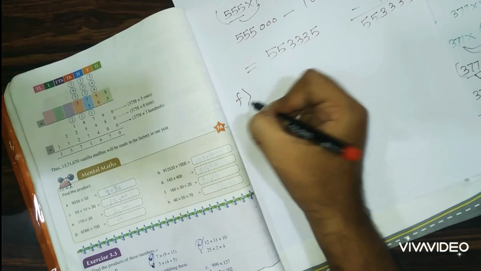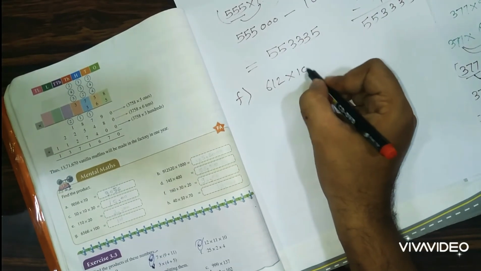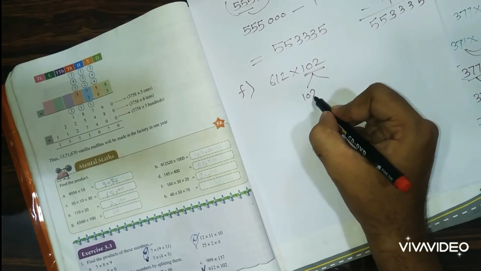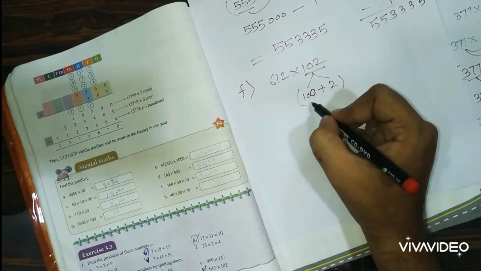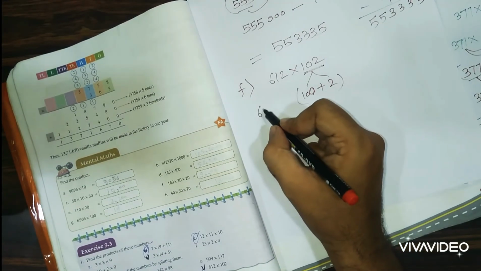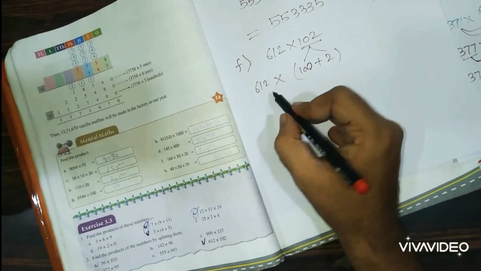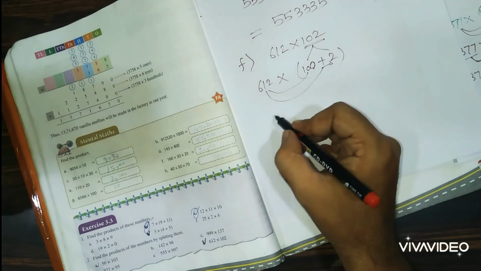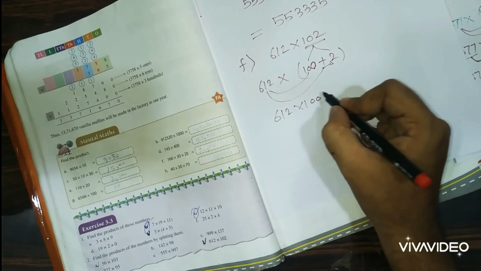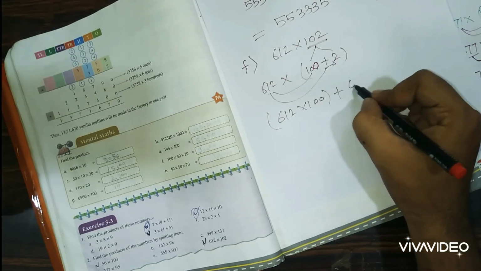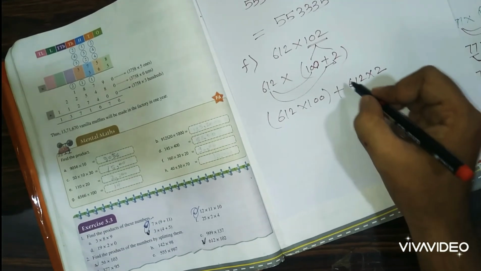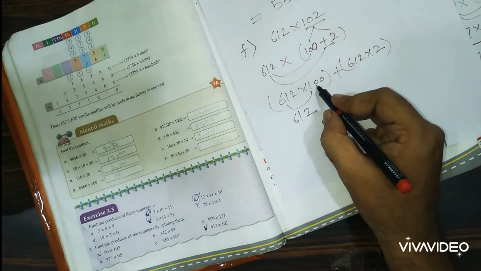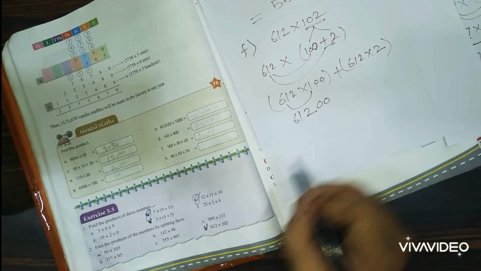Last example is F. This will be 612 multiplied by 102. Observe this 102 carefully. This is close to 100, so it can be split as 100 plus 2. 612 multiplied by 100 plus 2. So we will multiply 612 by 100 and then 612 by 2. So 612 multiplied by 100 in a bracket plus 612 multiplied by 2. 612 ones are 612 and then there are 2 zeros in 100, so we'll write 2 zeros.